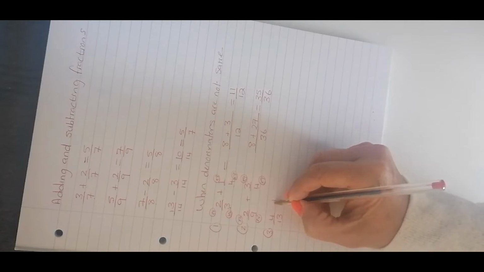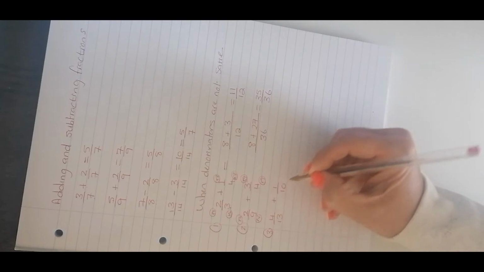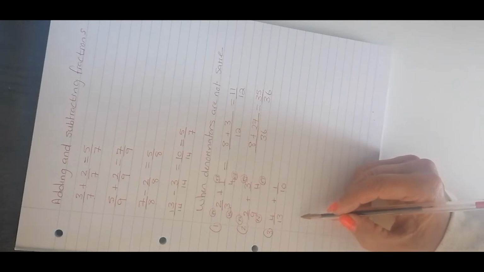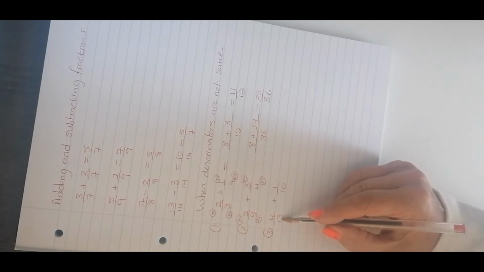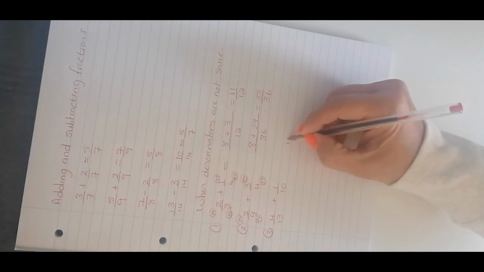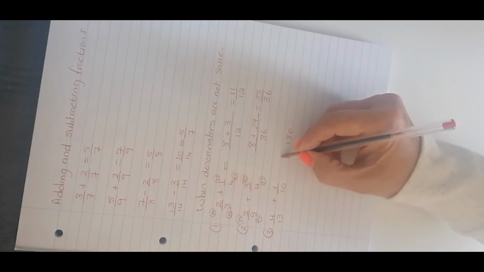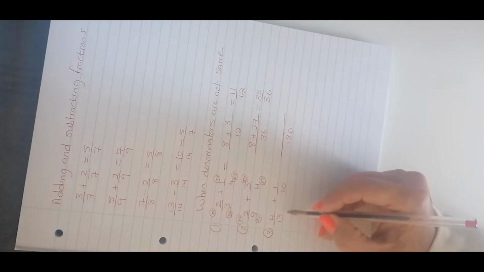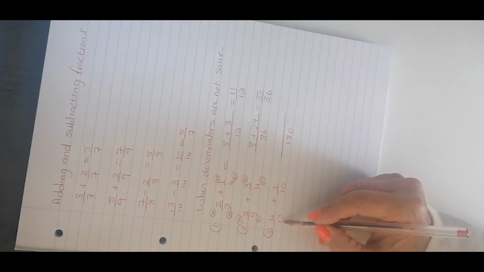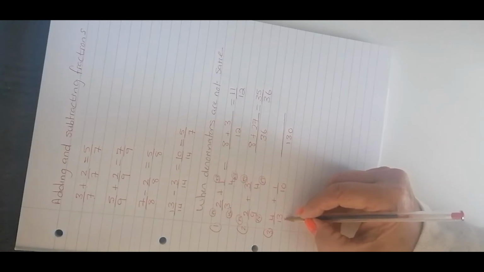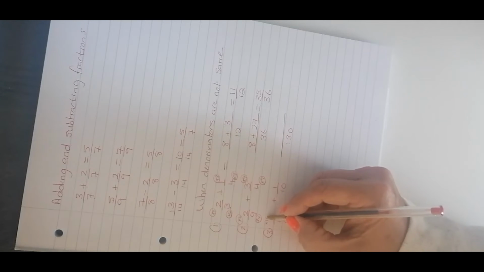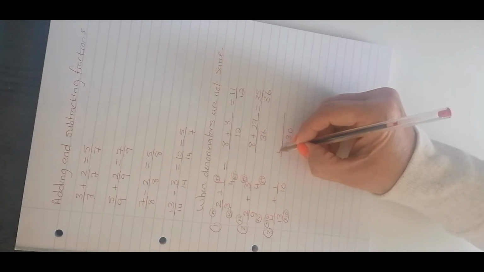4/13 plus 1/10. So we know we have to make these denominators the same as each other. So if I multiply these denominators, I get a new denominator of 130. What did I do to this denominator to make it 130? I multiplied it by 10. So I must do the same to the numerator, multiply it by 10. So that becomes 40.